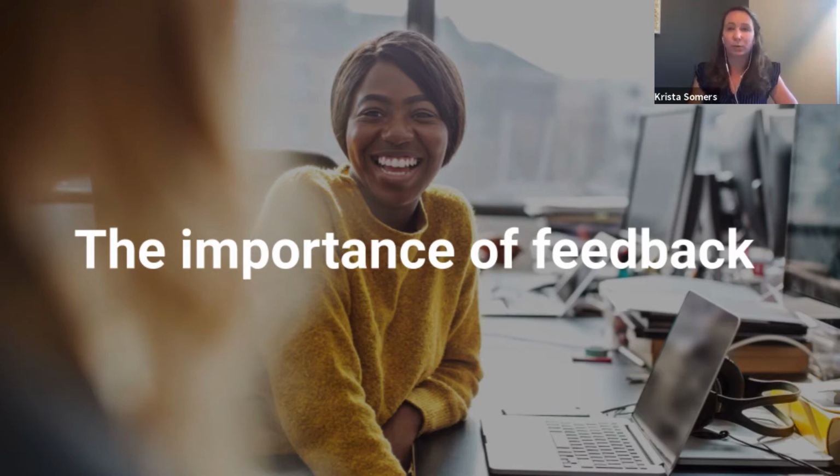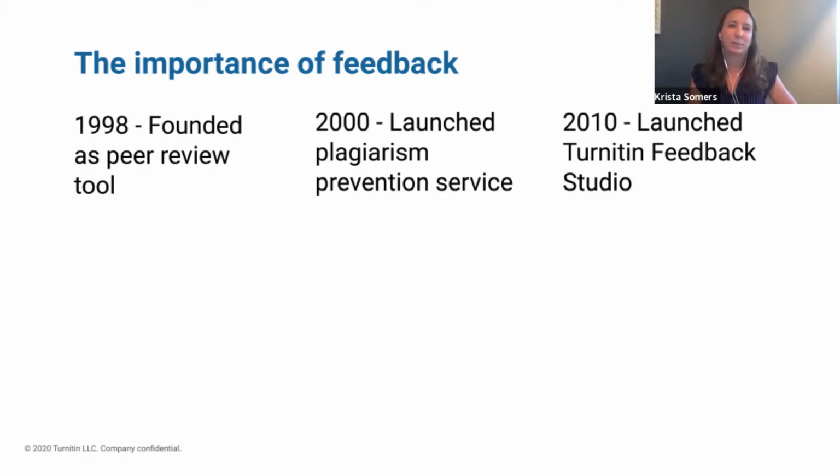Why is feedback so important, and how does Turnitin tie into this, as we're still mainly known as a tool to check plagiarism with? Turnitin was founded by 4 university students as a peer review tool, but pretty fast turned into a plagiarism prevention service. But after that, we really started to work on grading tools and feedback tools, and in 2010 we launched an all-in-one solution, Turnitin Feedback Studio. In one place, you are able to check for similarity, give feedback to students, and grade papers with grading rubrics if preferred.